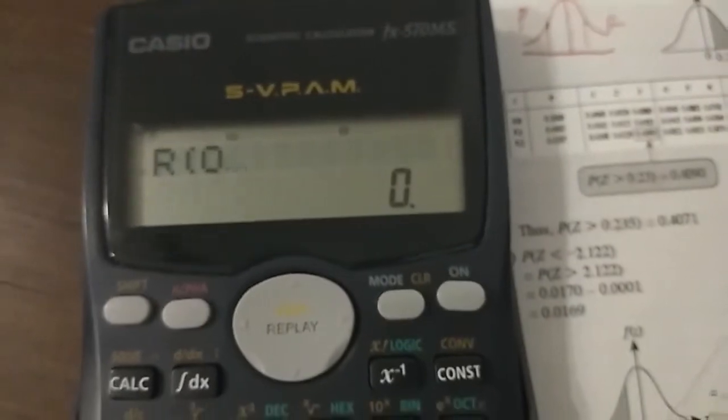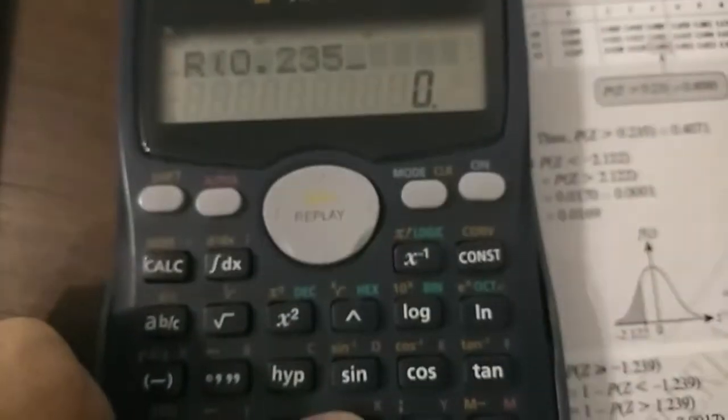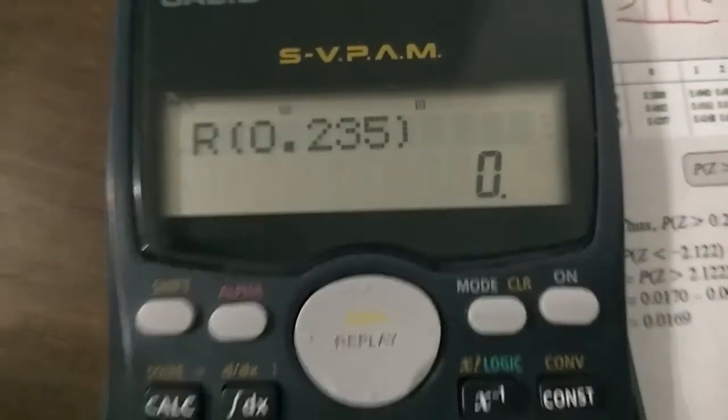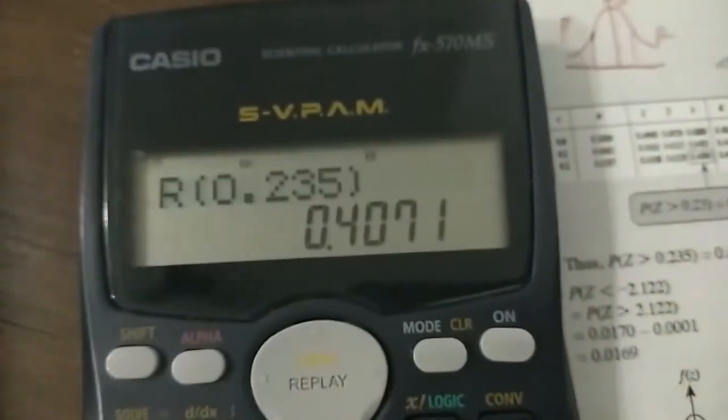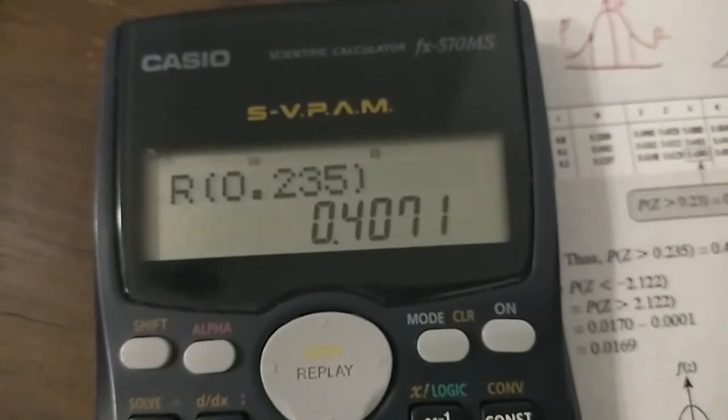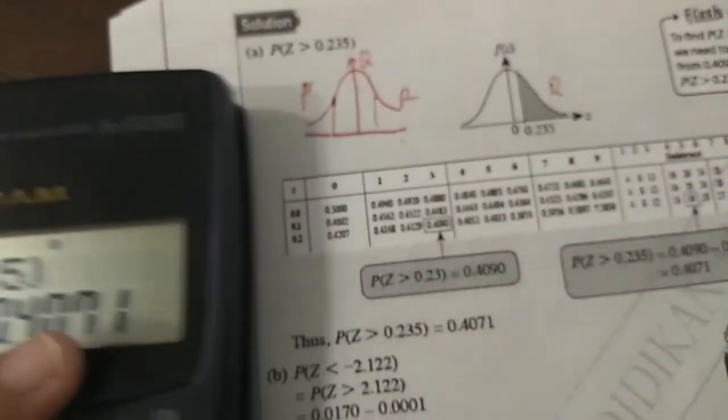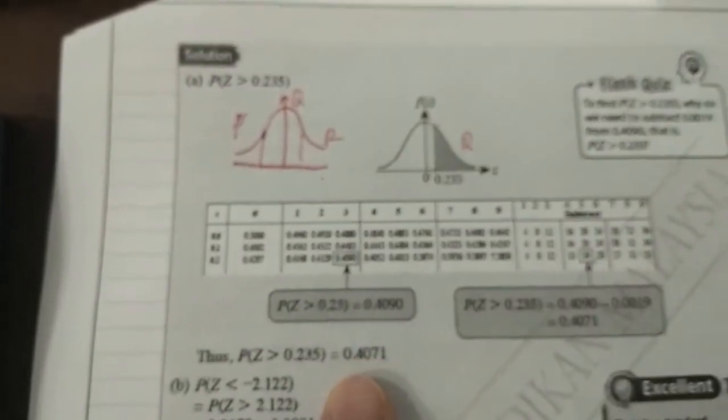R number is, the Z score is 0.235. Okay, we press 0.235 and then button bracket. Okay, and then when we finish, we press equal. The answer will be 0.4071, which is the same as the answer by using table like just now I taught you.